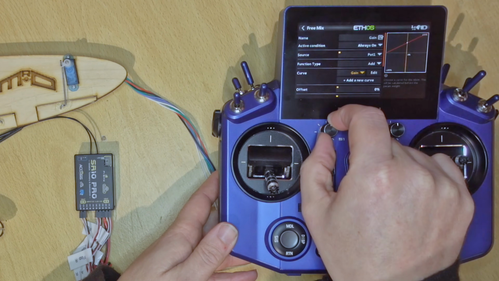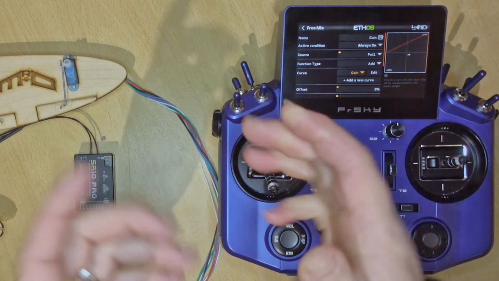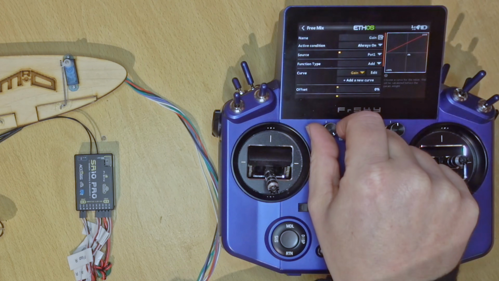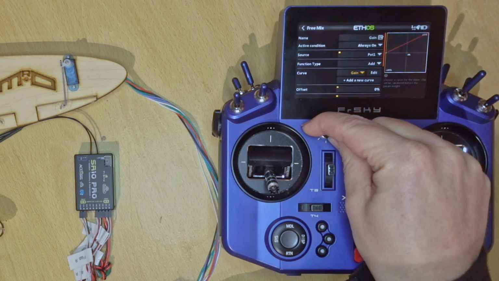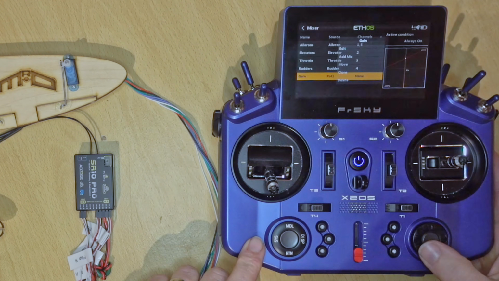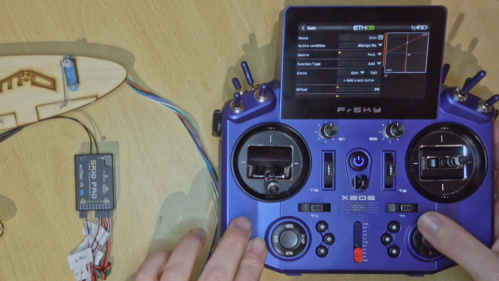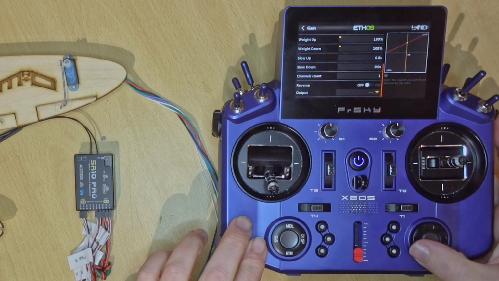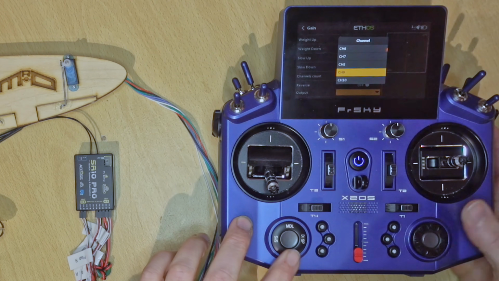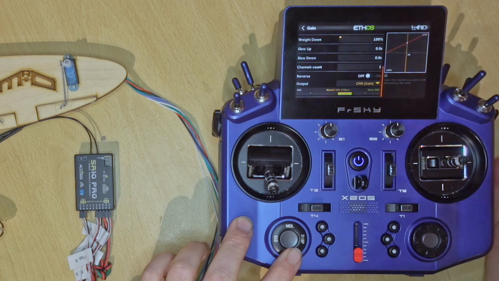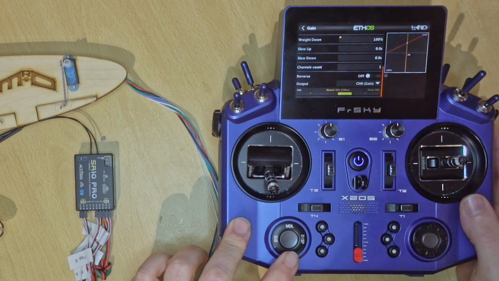In the middle is 50% gain, obviously based on the range that we select in the firmware, and 100% and 0%. What we need to do, of course, before exiting is assign it to a channel. So we're going to put this on channel 9. And we can use the same name.